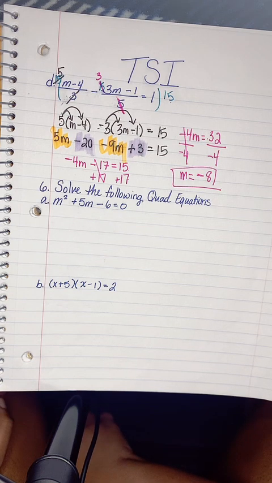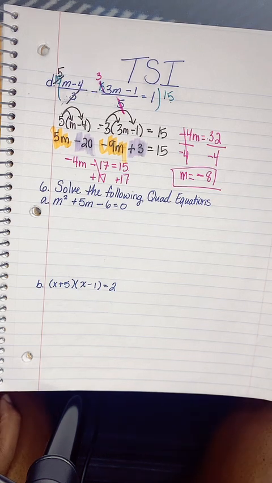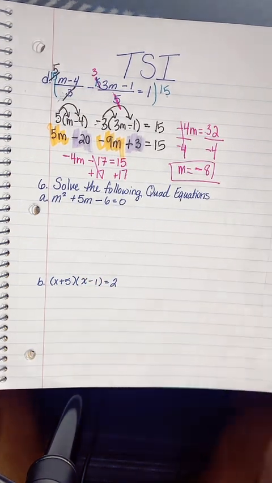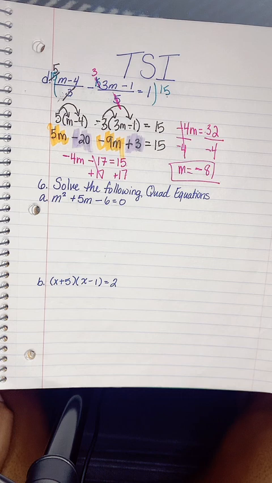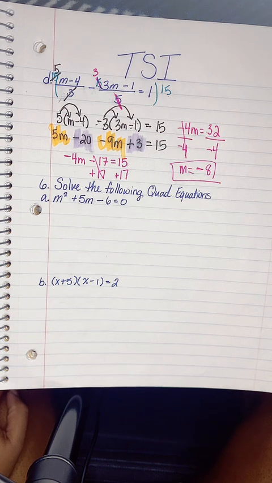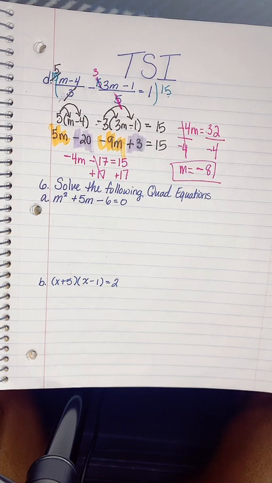All right, we go into the next topic. So we just solved some equations. We started with order of operations. Now we're going to move to solve the following quadratic equations, okay? And if you're solving quadratics, you have to know how to factor, okay? So there's multiple ways that we can factor.